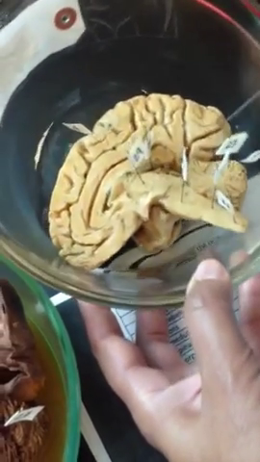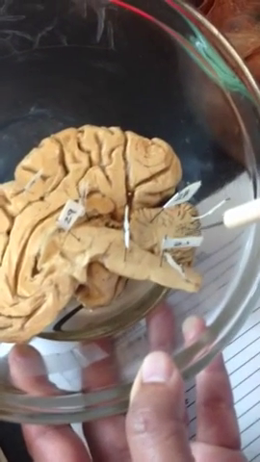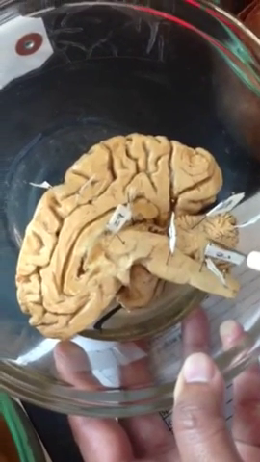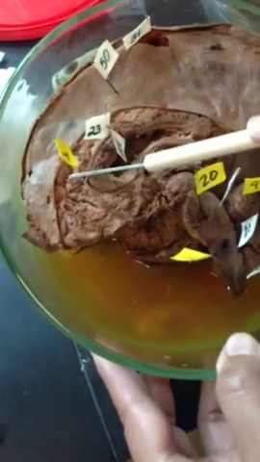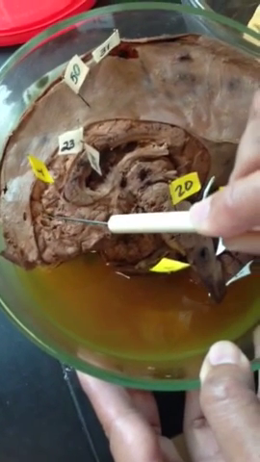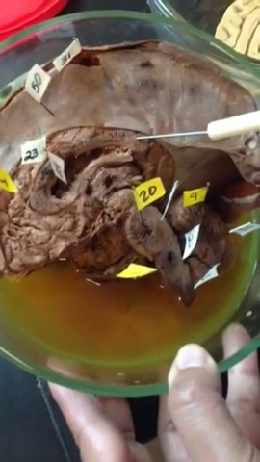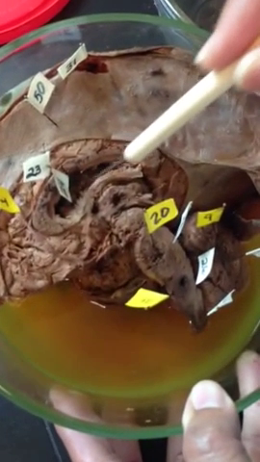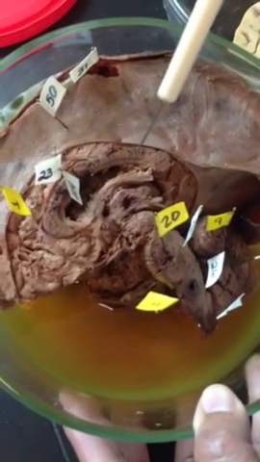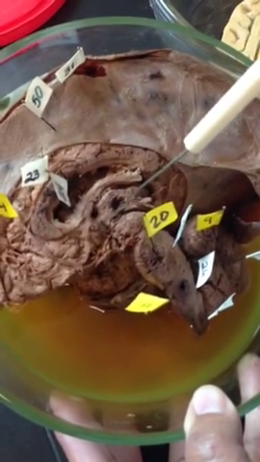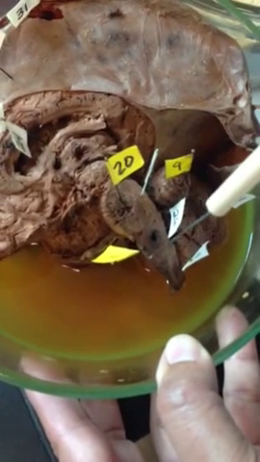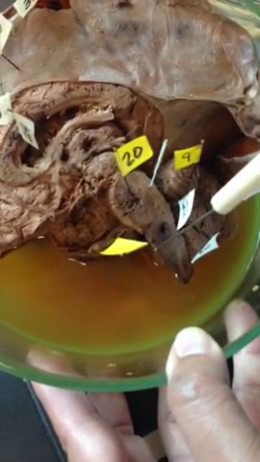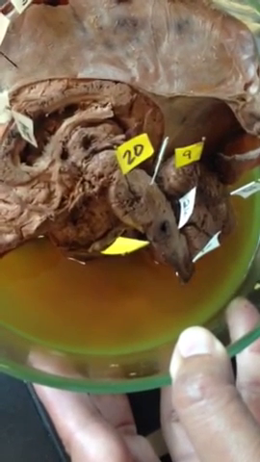What else? On the cerebellum, you can see the tree-like structure, which is your arbor vitae. You can see in this specimen also, you can see your cerebrum, the gyrus, the sulcus, the corpus callosum, the lateral ventricle. You don't see the septum pellucidum in this. That's your thalamus, hypothalamus, the pons. You can see the nice bump. The next bump, that's your medulla oblongata. Spinal cord is down there.